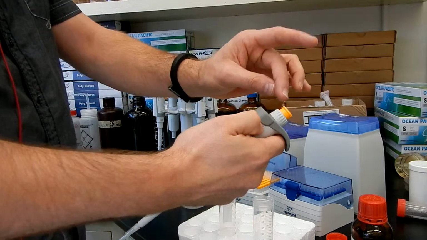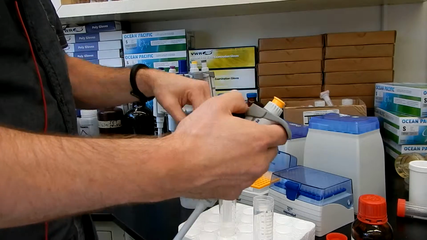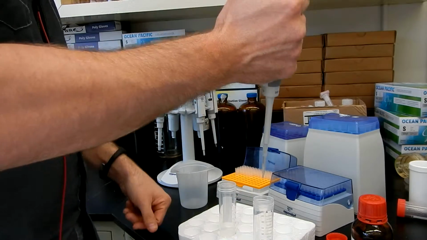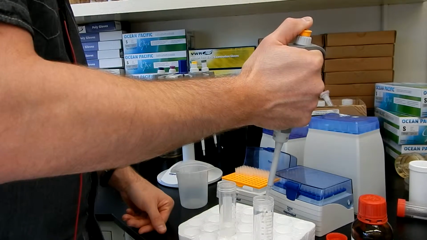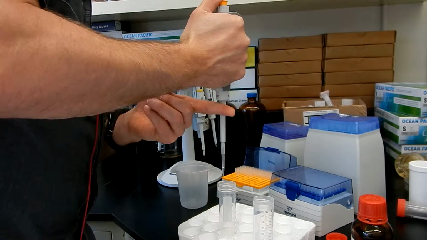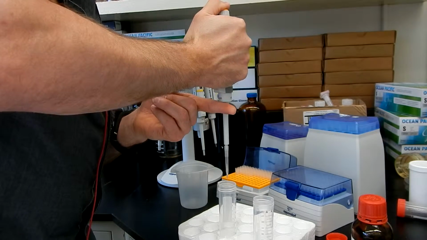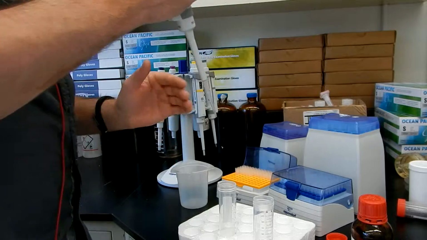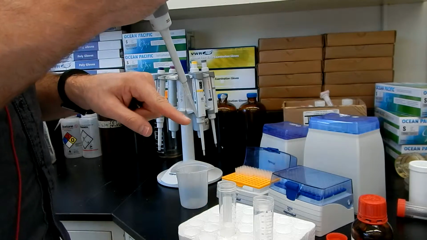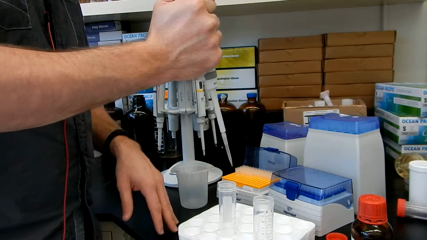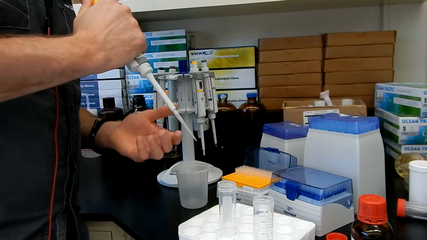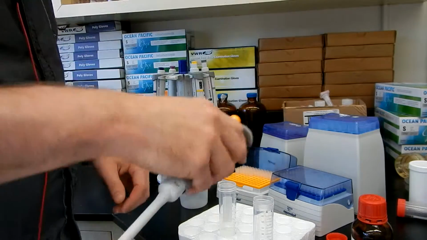Sometimes if you press hard enough when you expel the liquid, this drop will just go out and you don't have to touch your tube like this. So I have my whole volume without having a drop. But if you have one, just touch the sides and move away from the drop and you should be okay.